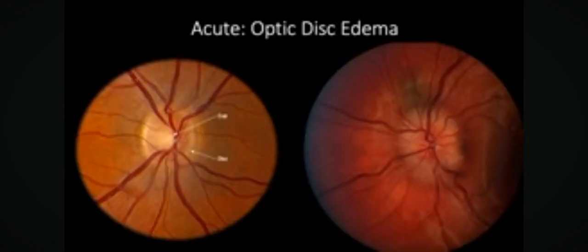The first pathology we're going to look at is optic disc edema. Optic disc edema is defined by a blurred disc margin. The image on the left represents a healthy optic nerve, while the image on the right represents optic disc edema. Optic disc edema can be categorized by its laterality. A unilateral presentation usually indicates a pathologic process affecting the individual nerve in question. A bilateral presentation usually indicates an uncompensated increase in intracranial pressure. If optic disc edema is identified, the patient should be referred to an ophthalmologist immediately.